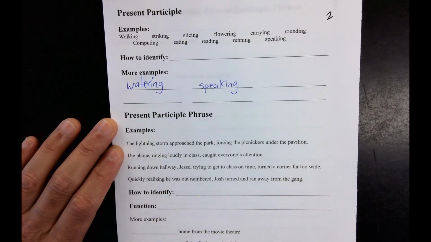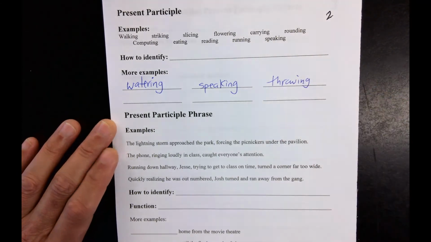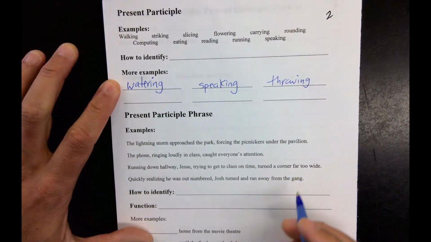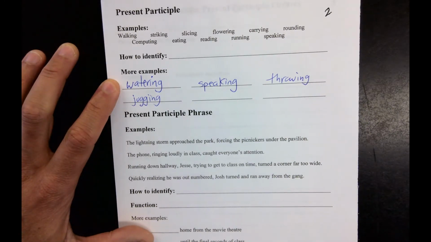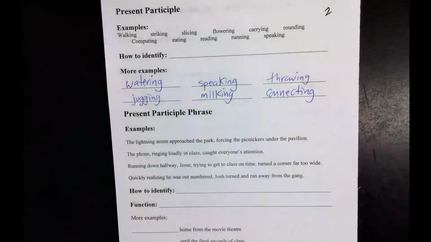Like throwing a baseball. Throwing. Let's fill these in together. Add another. Jogging. Just don't choose words that I'll spell wrong live under the camera, okay? Running. Oh, no, running. Milking. I heard somebody say connecting. Watching. Yeah, there's so many. There's just a ton of them in the English language.